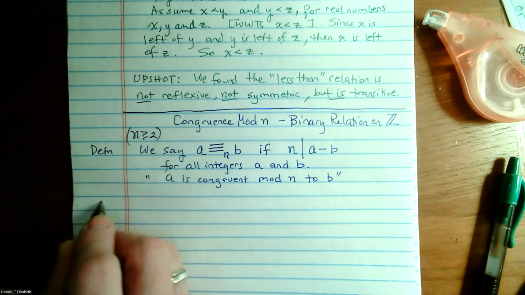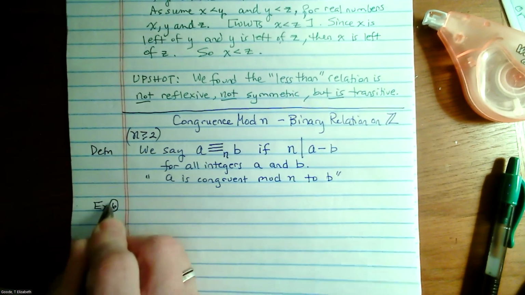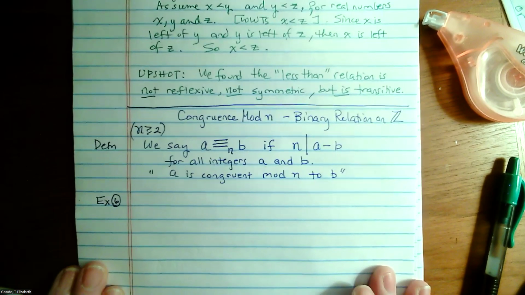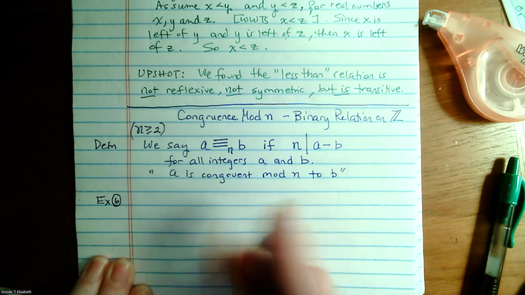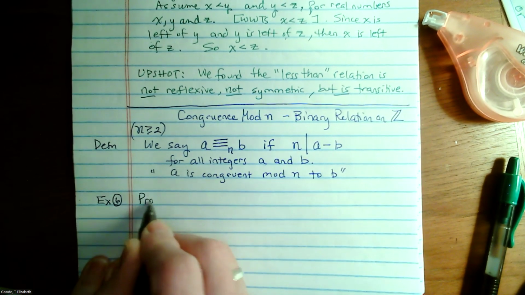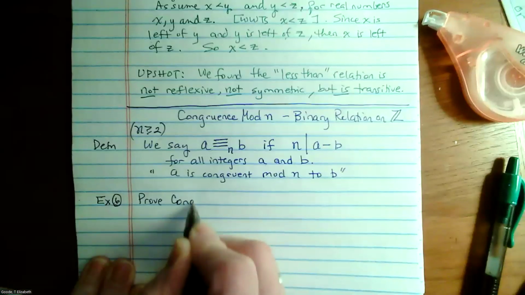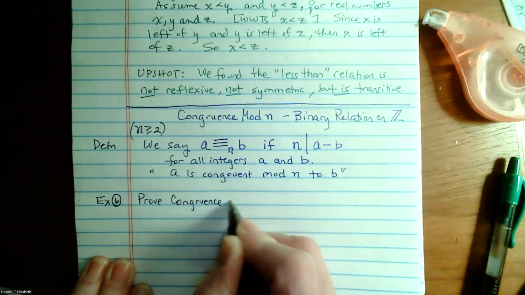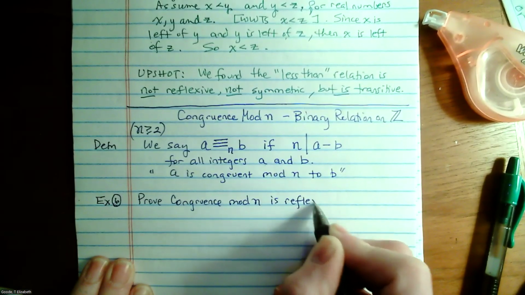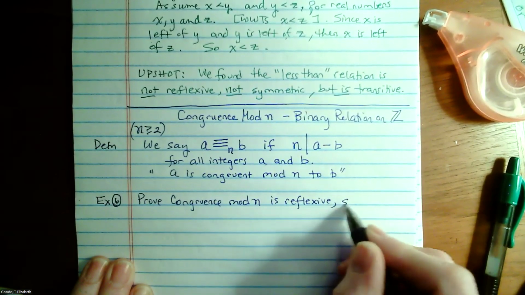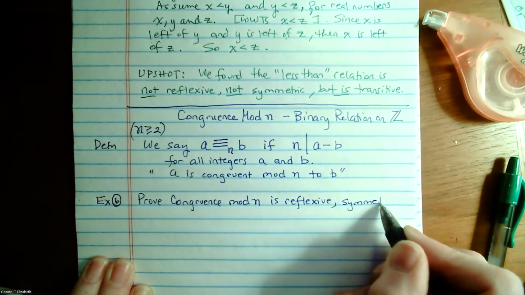So this next example is where we're going to prove that this binary relation is an equivalence relation, but we're not going to call it that yet. That's coming. We're just going to prove congruence mod n is reflexive, symmetric, and transitive.